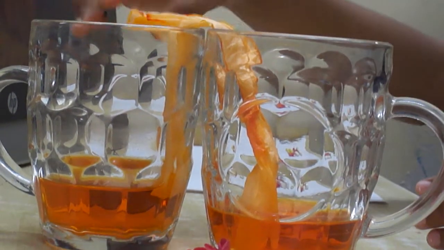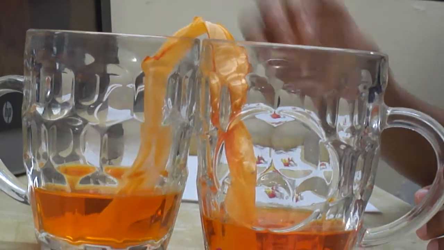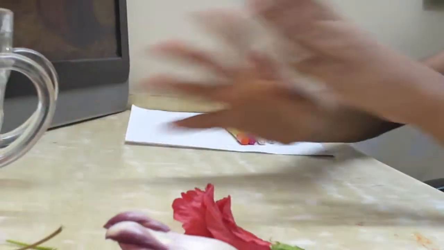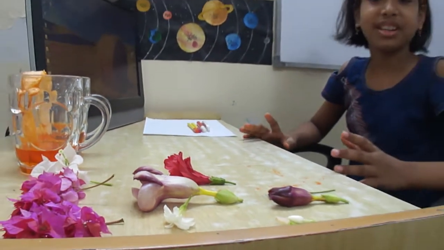So this was the capillary action, and now let's keep it here and let's continue on the topic of flower.